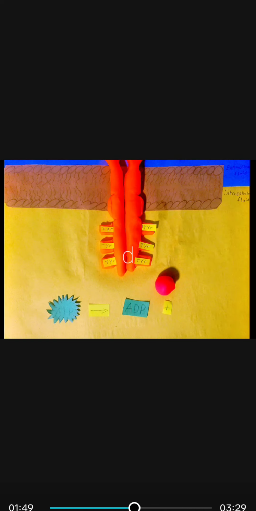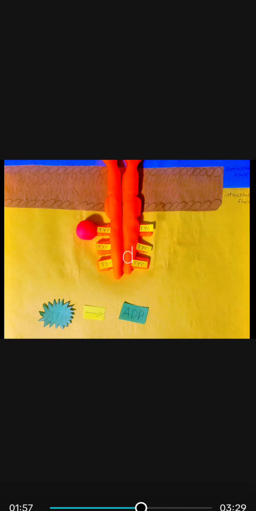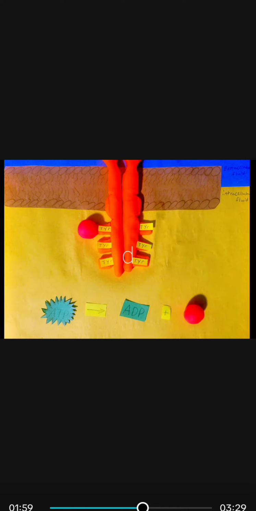After this dimer has been made, the tyrosine kinases are going to grab a phosphate out of an ATP and attach it to one of the 6 tyrosines. It will repeat this until all of the tyrosines have a phosphate.